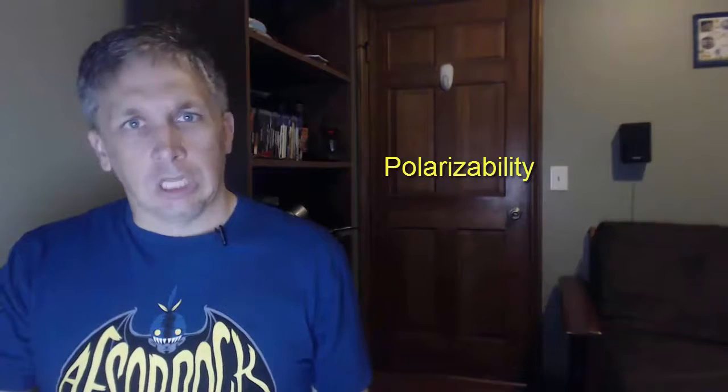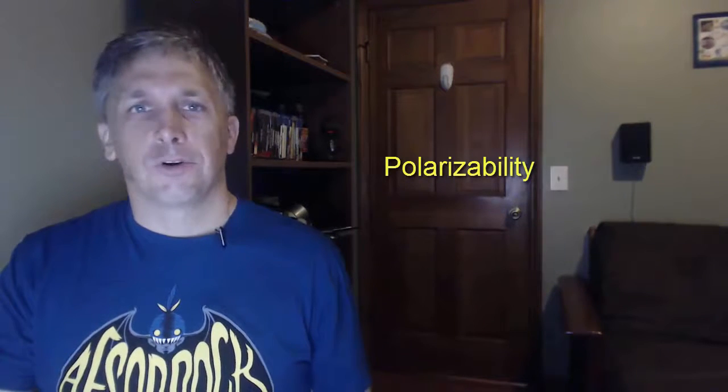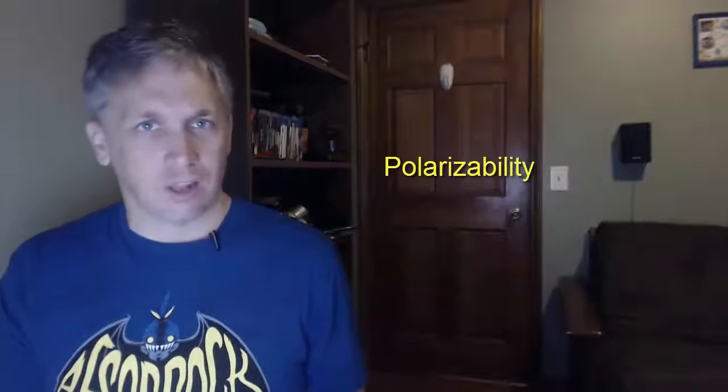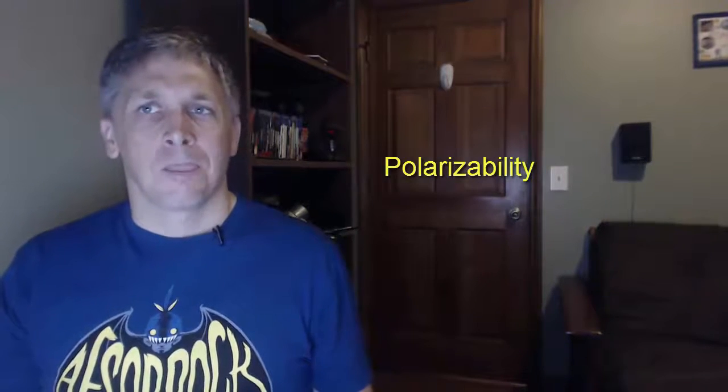A couple of other things we'll want to talk about with dispersion forces. First off, you hear the term polarizability, how polarizable a molecule is. That just refers to how easy it is to distort that electron cloud. In general, the bigger the electron cloud, the bigger the molecule, the easier it is for that cloud to get distorted. If you think about it, that makes sense. The bigger that cloud, the more it's going to be able to move or jiggle around.